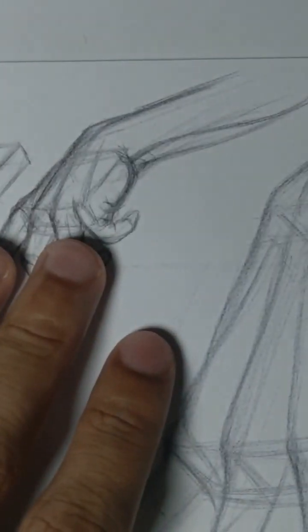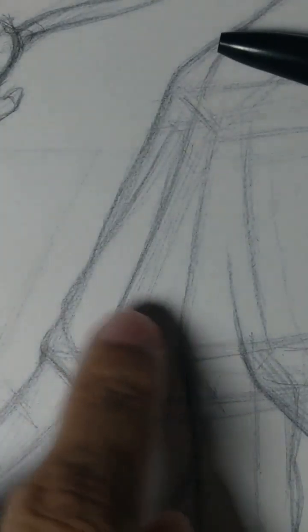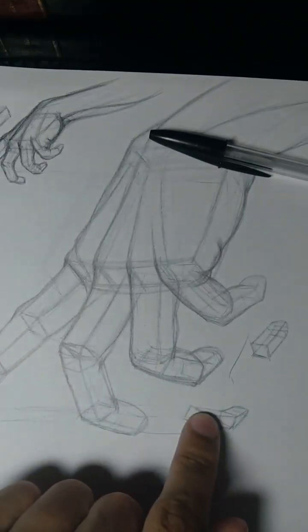Here's the thumbnail that I did at the start of the video. Again, pay attention to the structure, line weight, perspective, hard and soft edges, and basic forms.